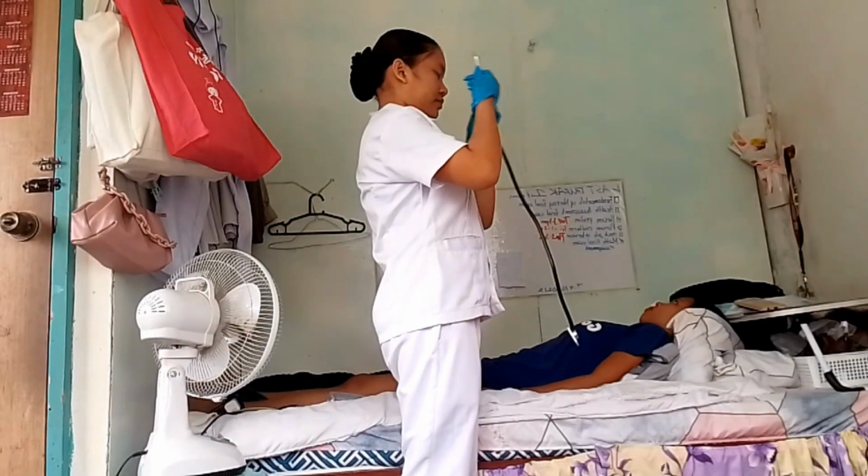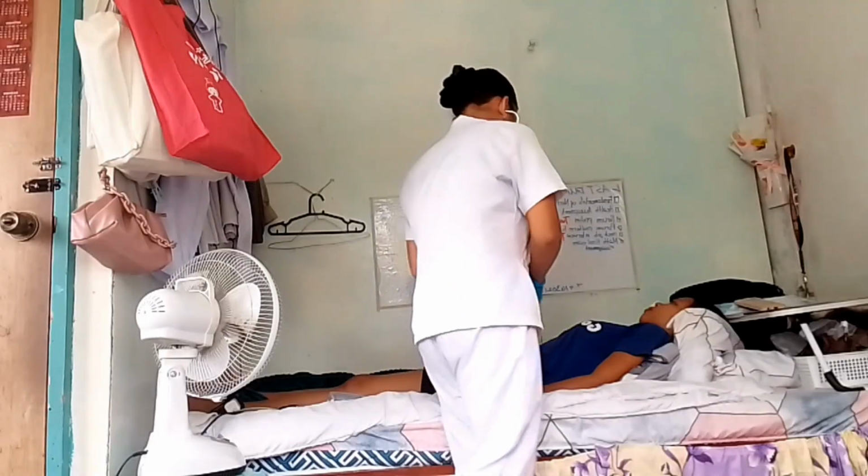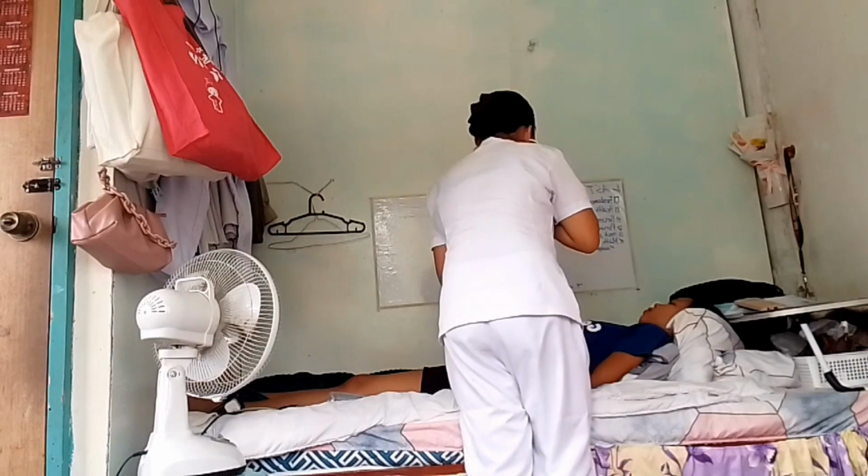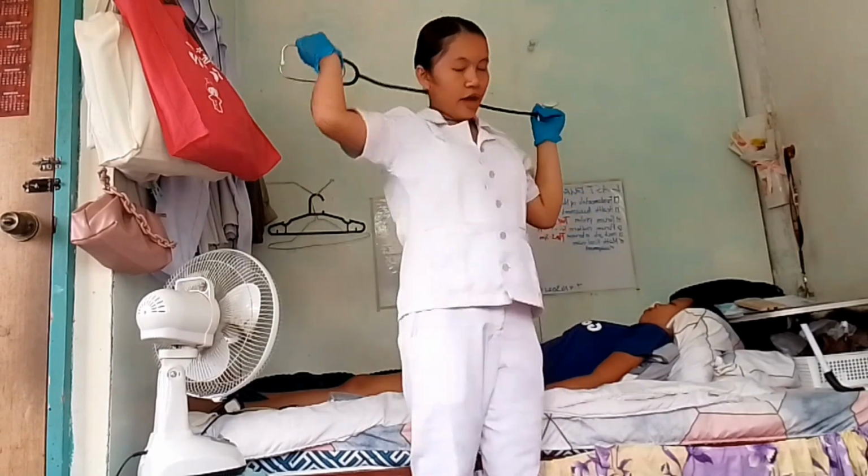And next, you need to palpate or auscultate for the apical pulse. It is to assess the heart rate and rhythm accurately. And the rhythm of the apical pulse is normal. And it is normal, so it is 2.